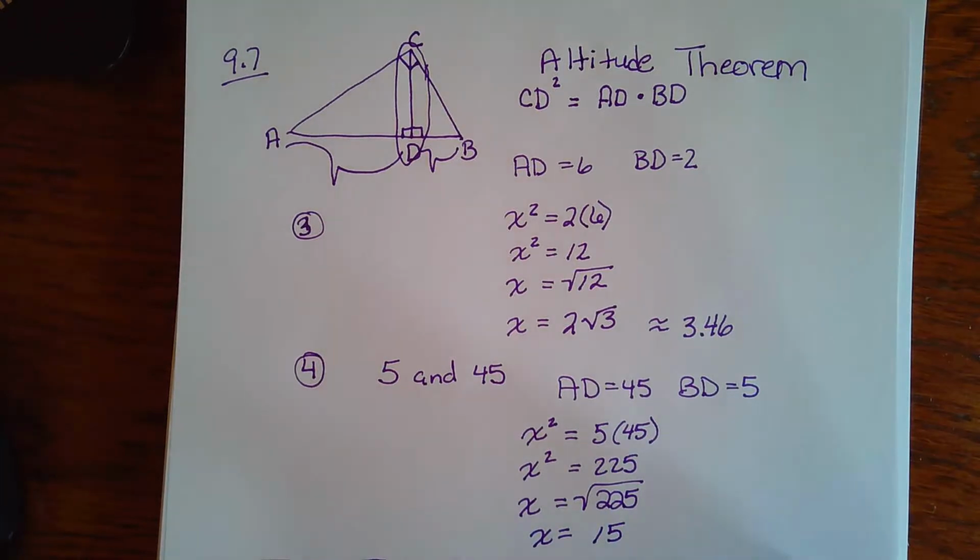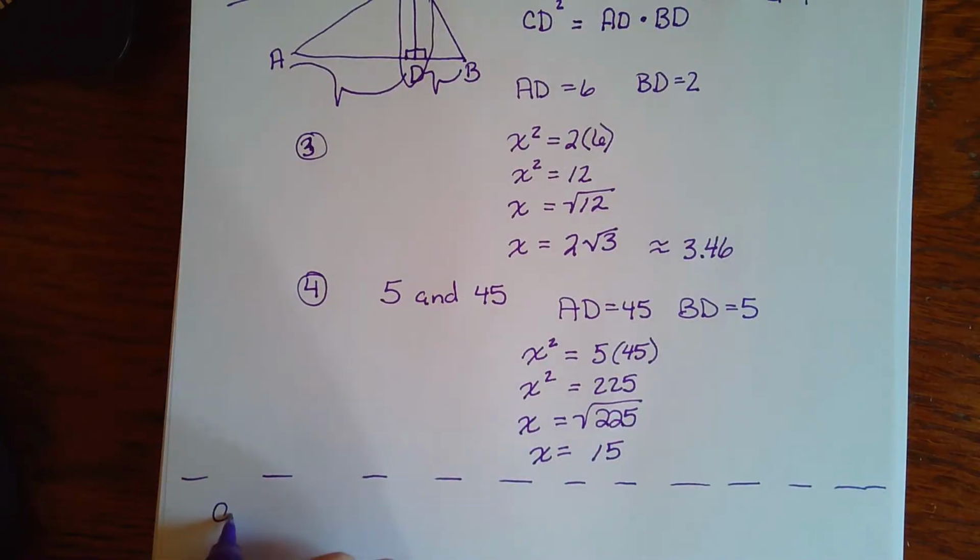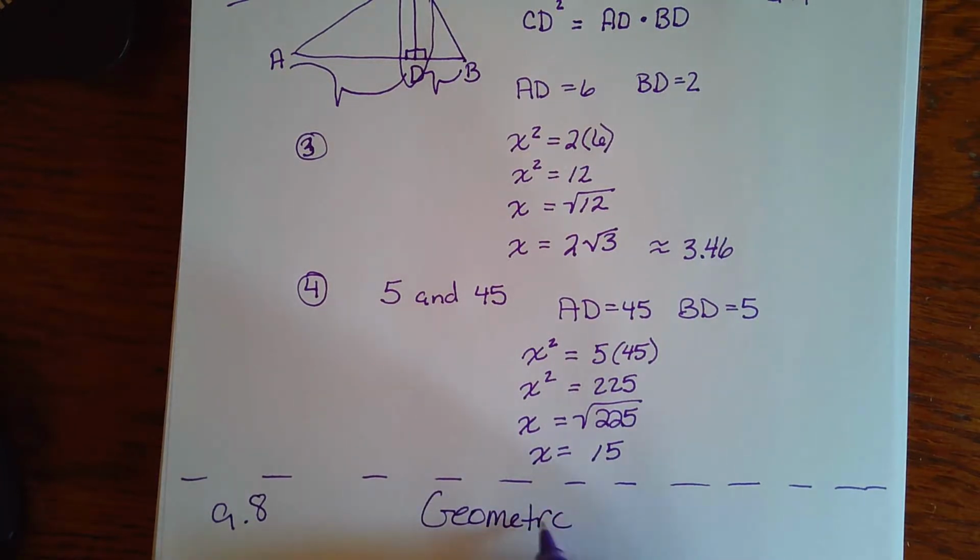Now let's talk about the geometric mean leg theorem. So this is 9.8, theorem 9.8. And once again, I'll write it down here, geometric, so I put the I in there, mean theorem.